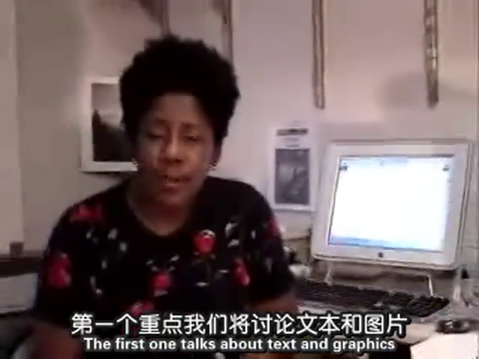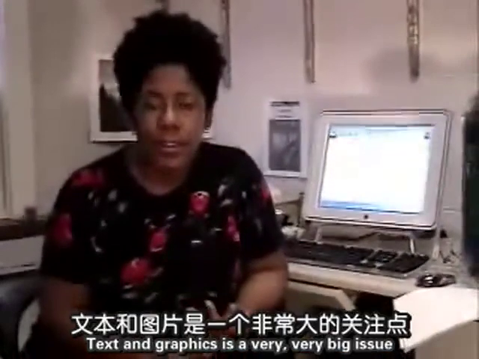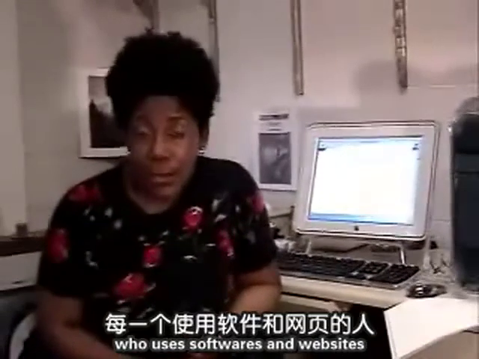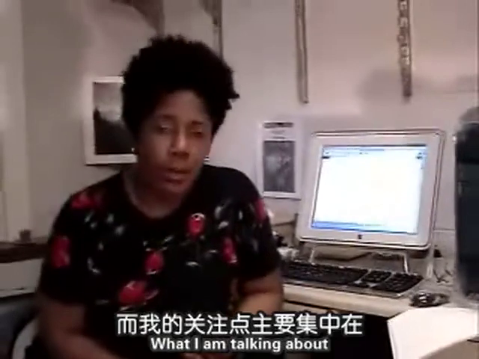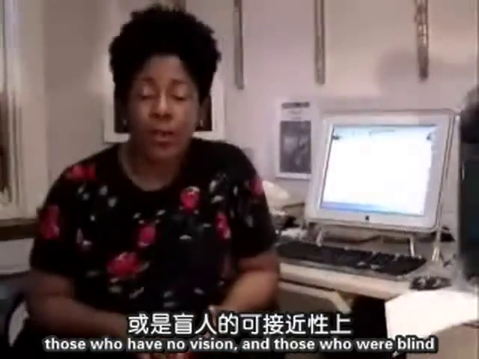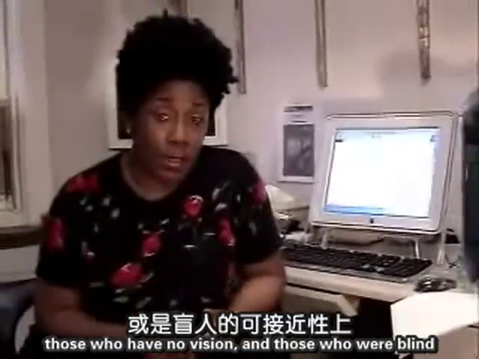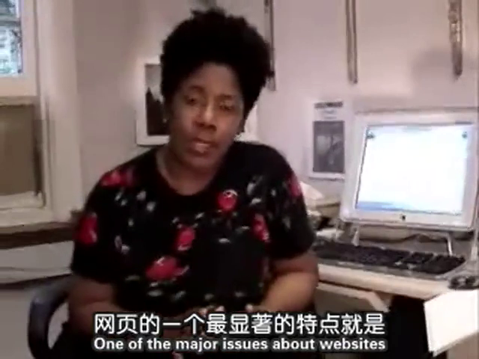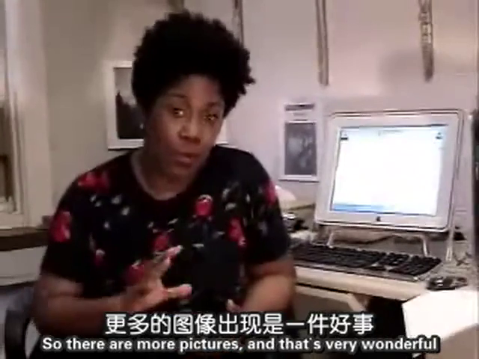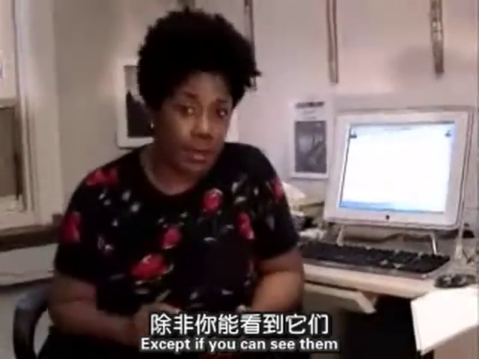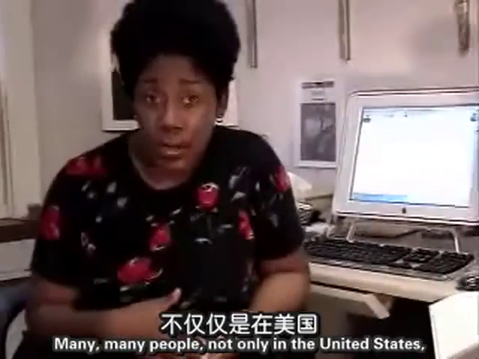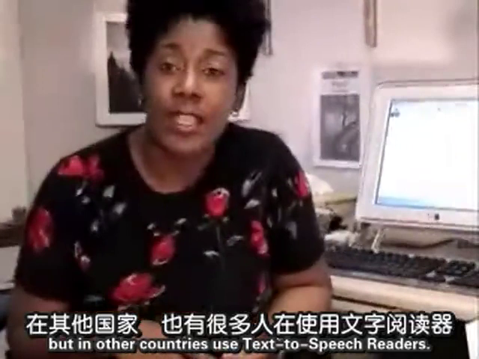The first one talks about text and graphics. Now, text and graphics is a very, very big issue because it affects most everyone who uses software and websites. What I'm talking about is basically accessibility for those who need to have bigger text, those who have low vision, and those who are blind. One of the major issues about websites is that they become more and more graphic oriented. So there's more pictures, and that's very wonderful, except if you can't see them or if you just can't navigate through them. And many, many people, not only in the United States but in other countries, use text-to-speech readers.